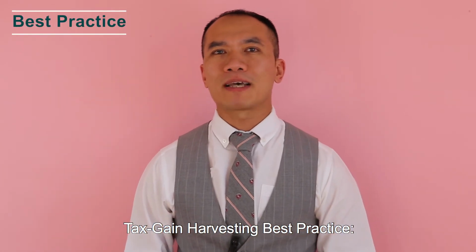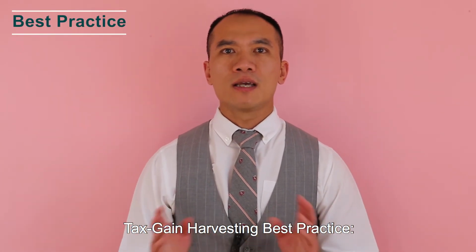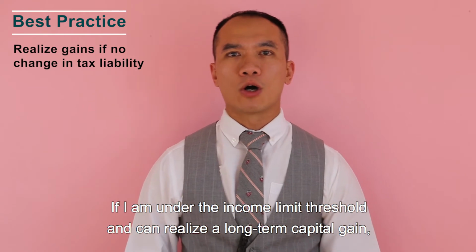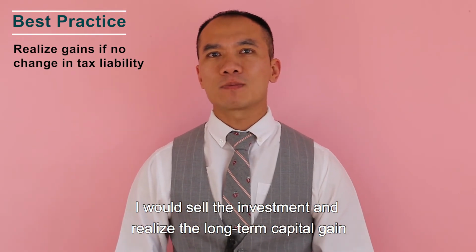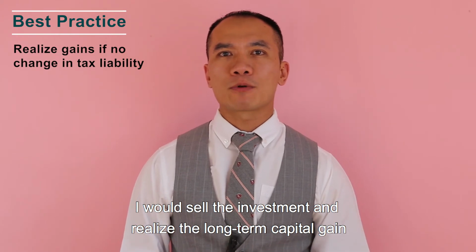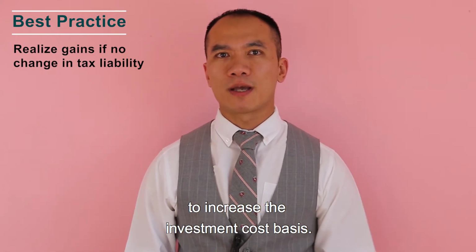Tax gain harvesting best practice. If I am under the income threshold and can realize a long-term capital gain, I would sell the investment and realize the long-term capital gain to increase the investment cost basis.